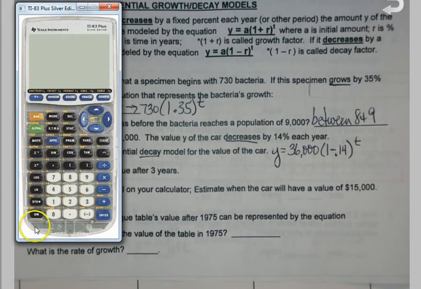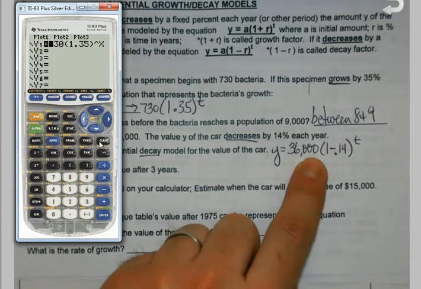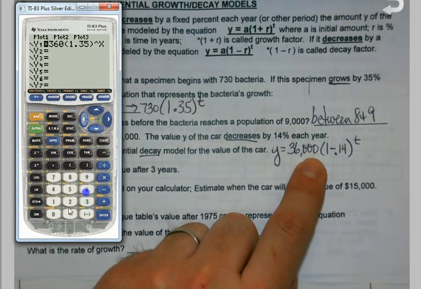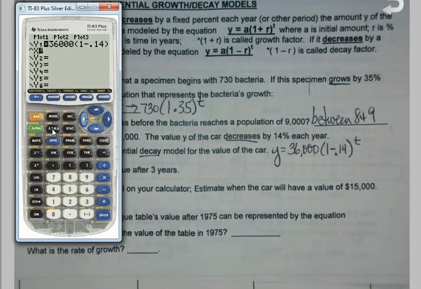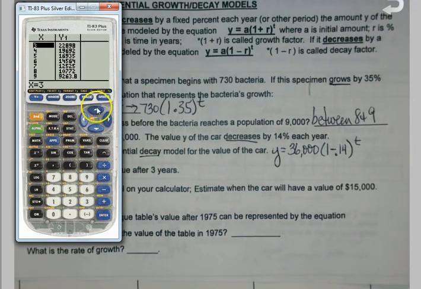Estimate the value after 3 years. So again, once I have my expression, I can type it in either way. I'm going to go ahead and just put it in this way this time. Don't forget that caret or you'll get a flatliner. You'll get the same value for everything. Let's see how much this decreases and how fast it goes.